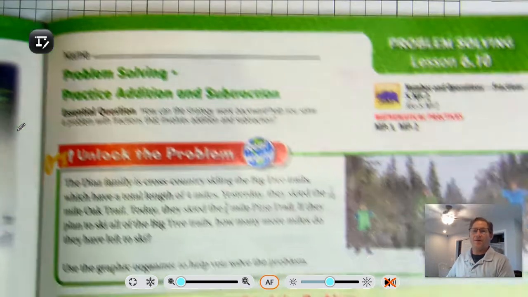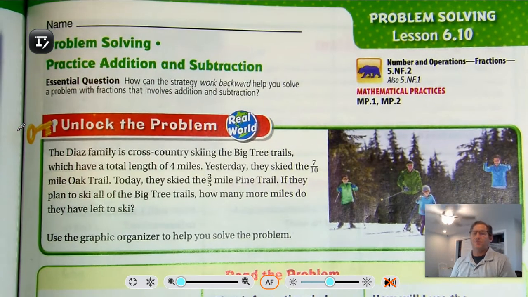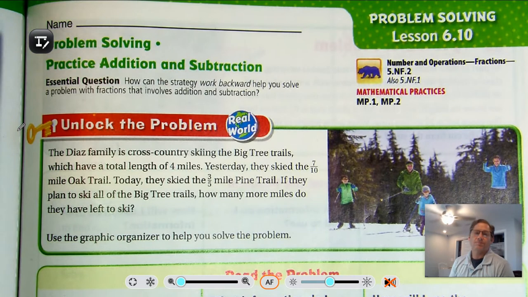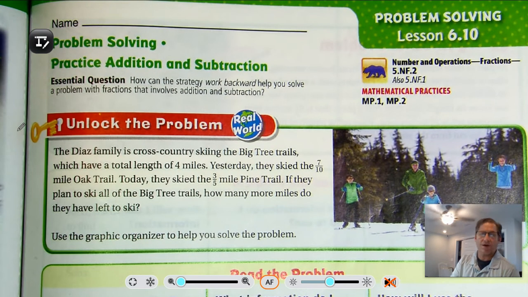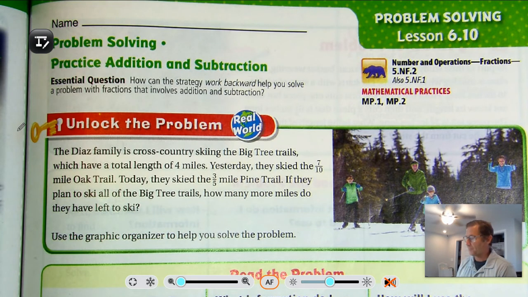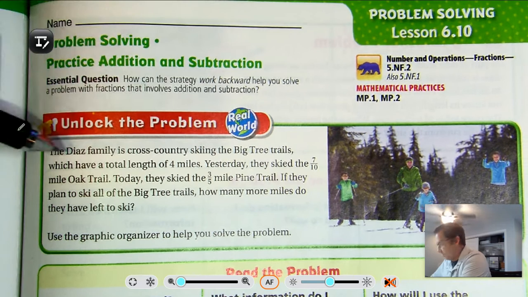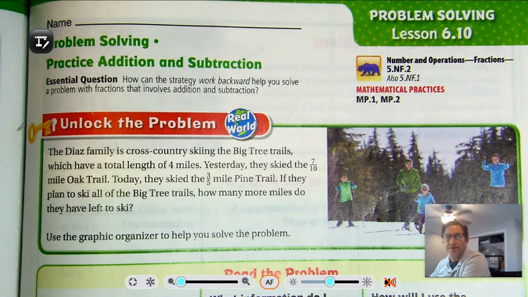Hello, everybody. In today's lesson, we're going to use our skills in adding and subtracting fractions with unlike denominators to do some problem solving. We're going to work on the strategy work backwards to help us solve these problems. So, let's look at the Unlock the Problem. We're on page 291 of the fifth grade Go Math textbook.